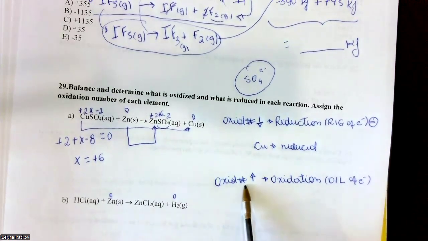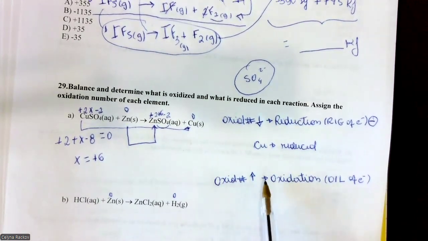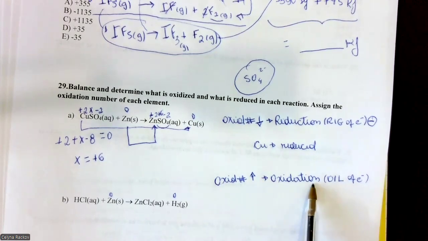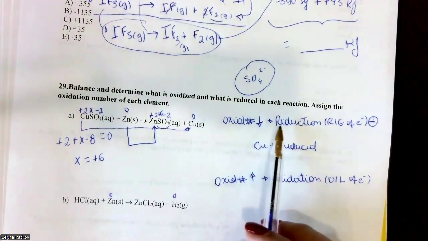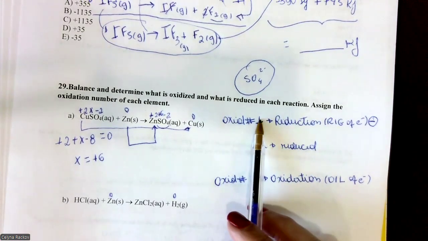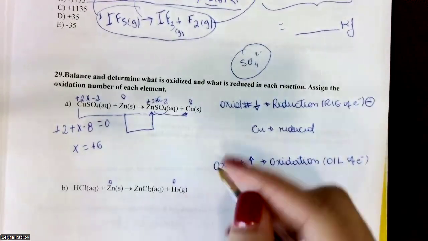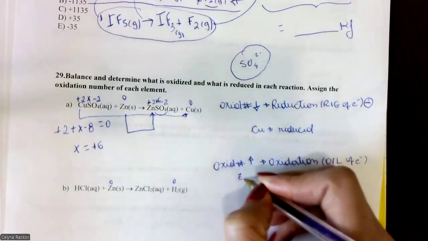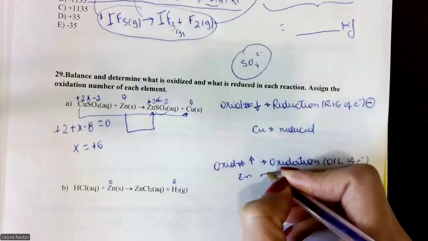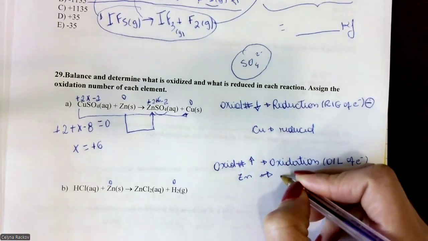And when the oxidation number decreases, we have a reduction. That means the answer here could be zinc is oxidizing.